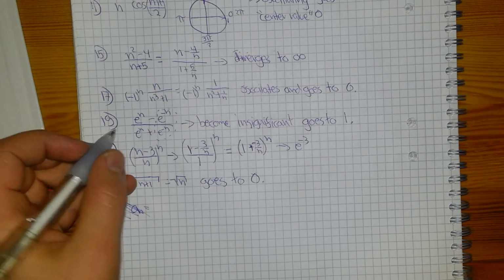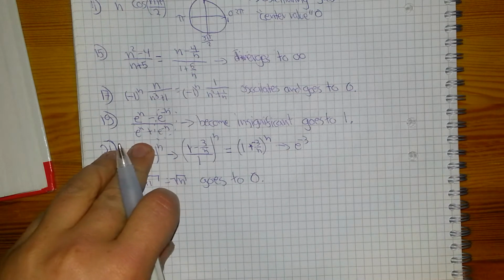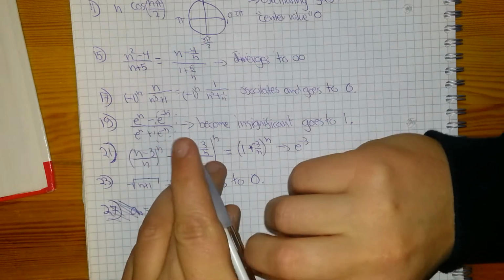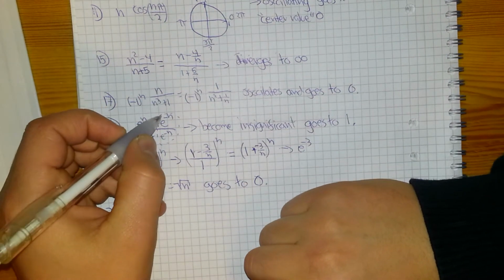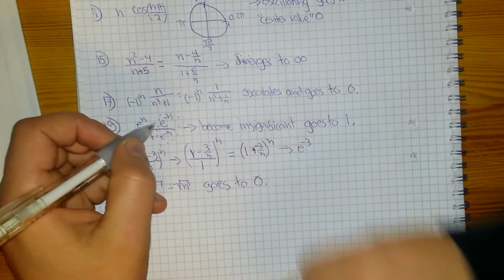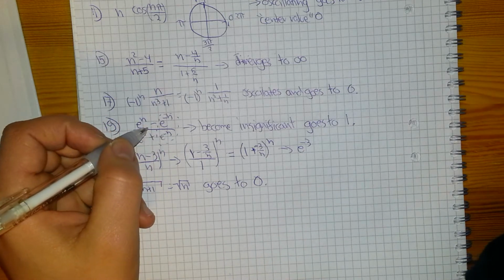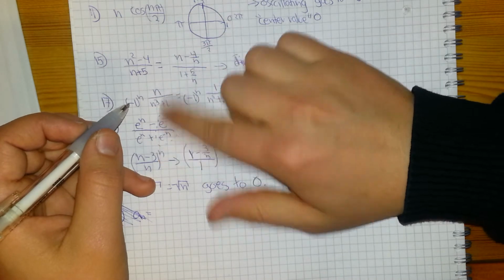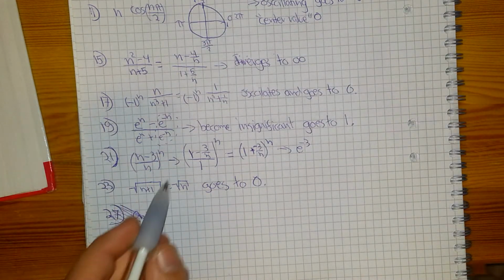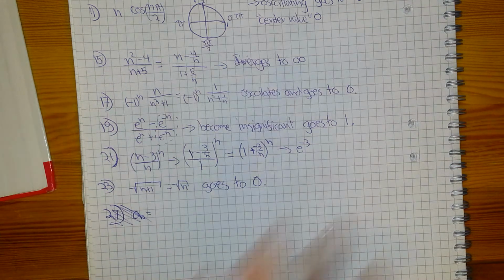So now we're at number 19, and if you look at it, it will be apparent that this one is the same as 1 over e. This one will disappear, this one will also disappear because it's to the power of negative. These will be insignificant, it will just be this over this. So this is gonna go to number 1.